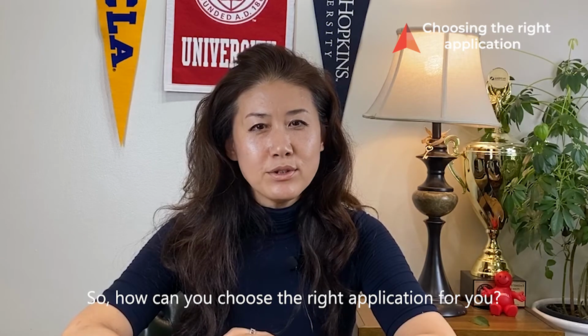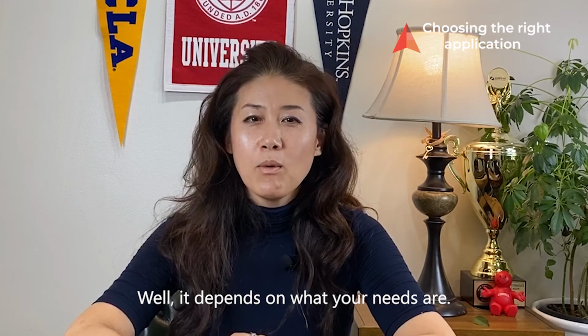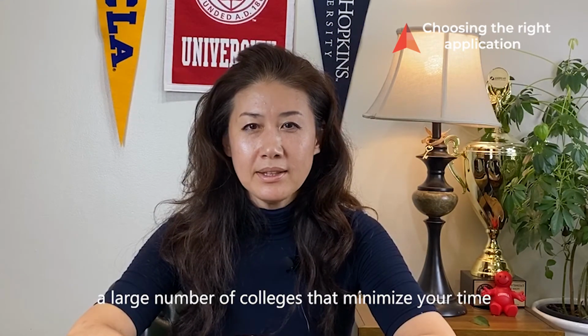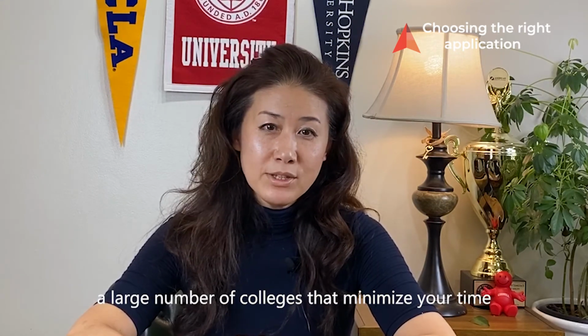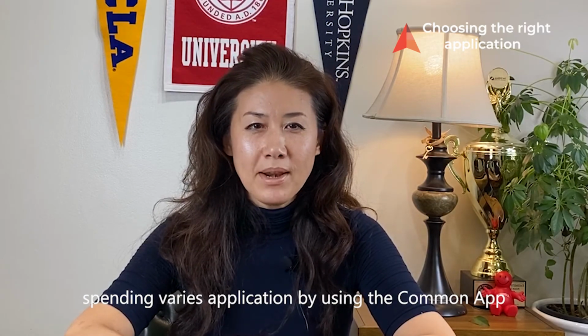So, how can you choose the right application for you? Well, it depends on what your needs are. If you are someone who is going to apply to a large number of colleges, then minimize the time you spend on various applications by using the Common App.